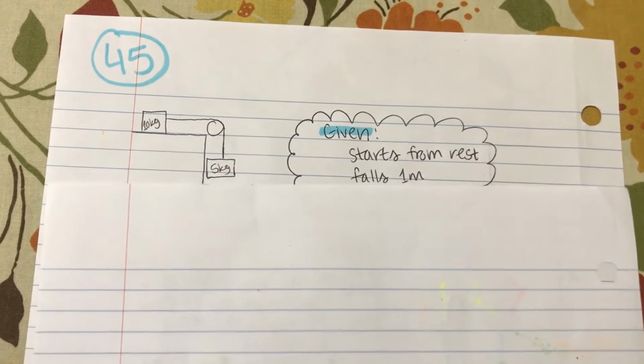Hi everyone, I'll be showing you how to do number 45 in this video. So first we want to draw our diagram, the general diagram, which includes both objects.